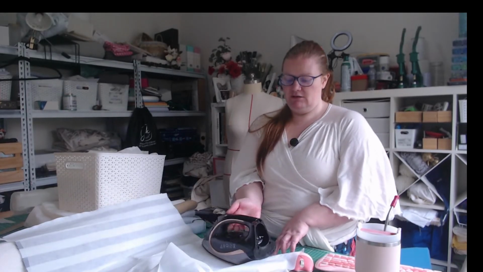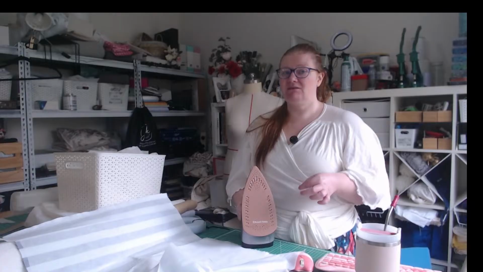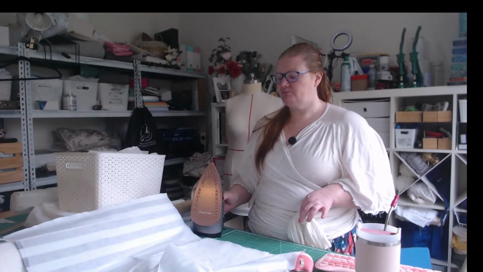Once you've put it down, leave it for 5 to 10 seconds, give it a little wiggle, just to make sure where the holes are in your iron, you're not getting some bubbles. Turn your iron around. Go back the other way. Hold it still. Little wiggle without too much pressure, just to make sure that where the holes are in your iron, you are not missing the fusible interfacing.